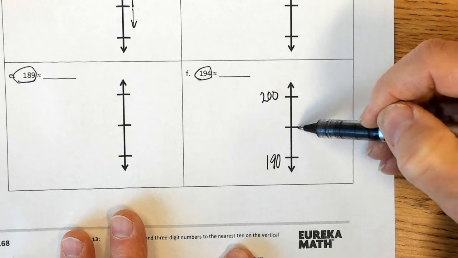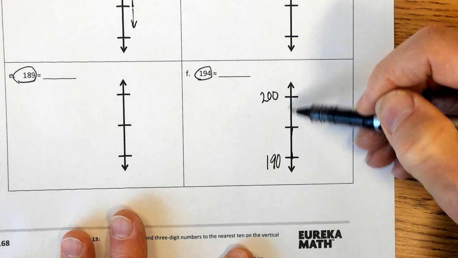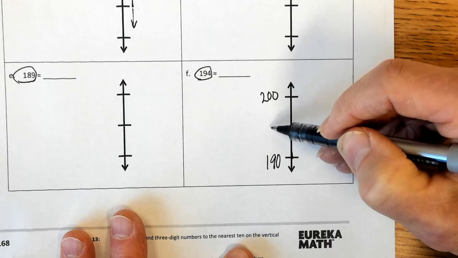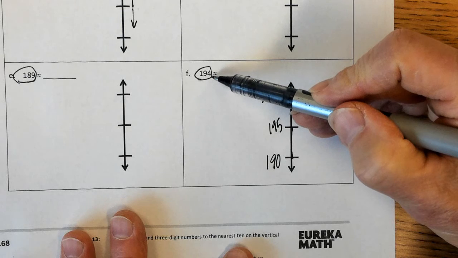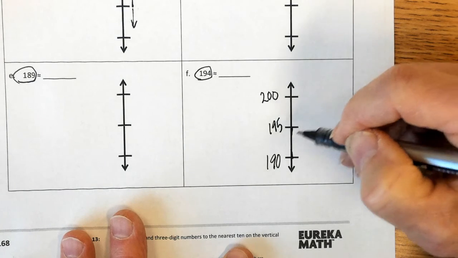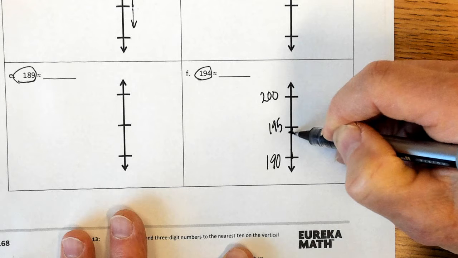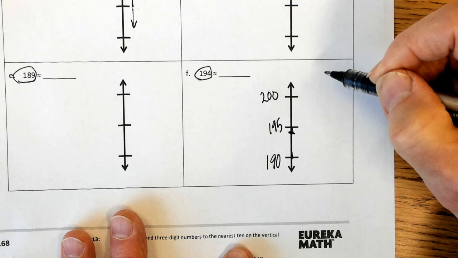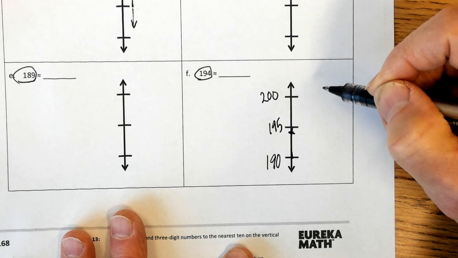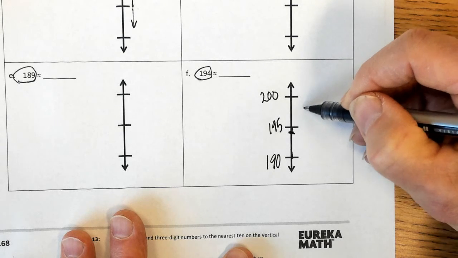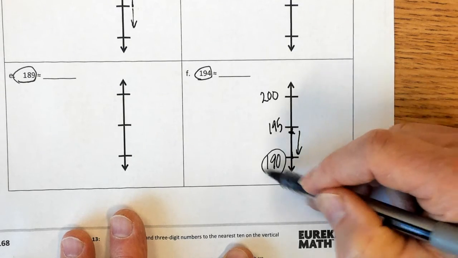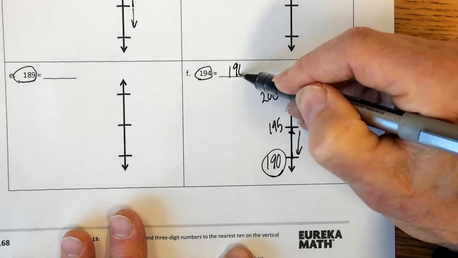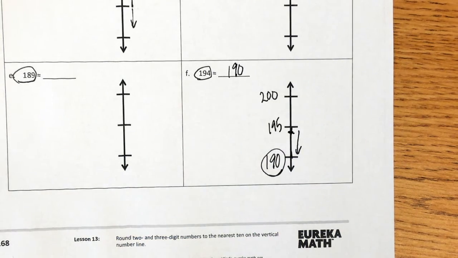And what is the midpoint? What is halfway between 190 and 200? 195, midpoint. So this particular number, 194, we would plot just about there, and we ask ourselves the same question. Is this greater than the midpoint or less than the midpoint? It's less than the midpoint, so we round to 190. All right, and that's the way that we'll tackle problems like this, okay?